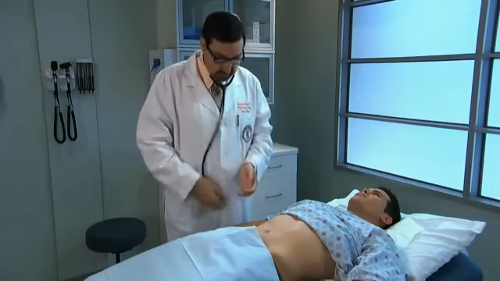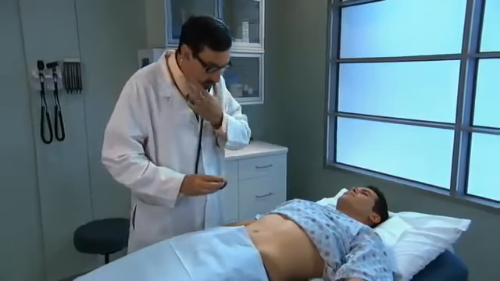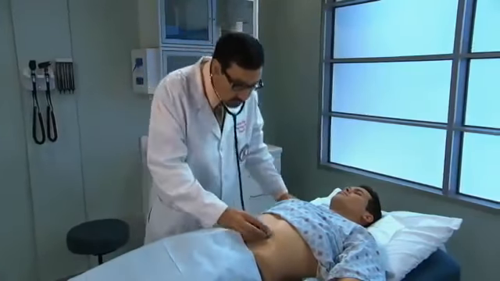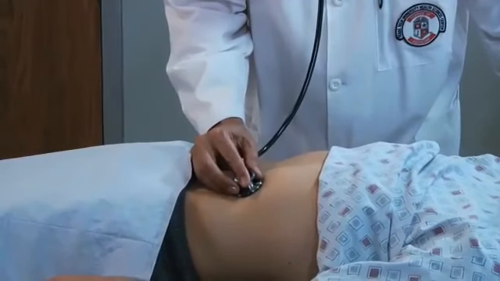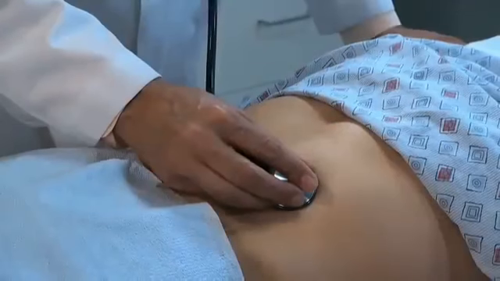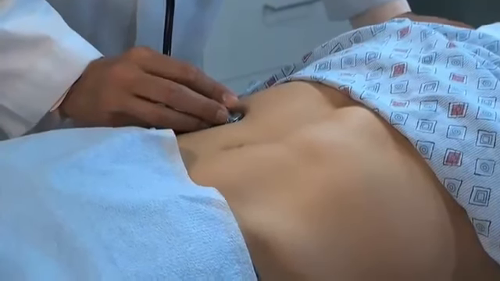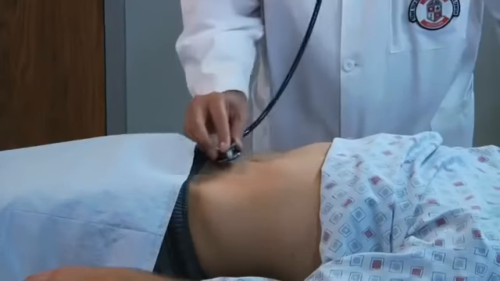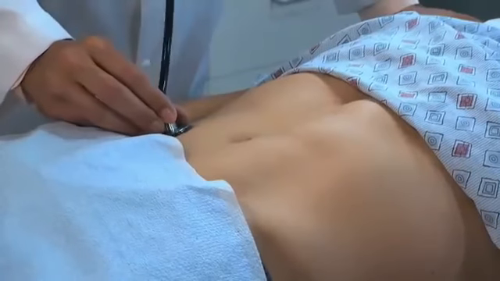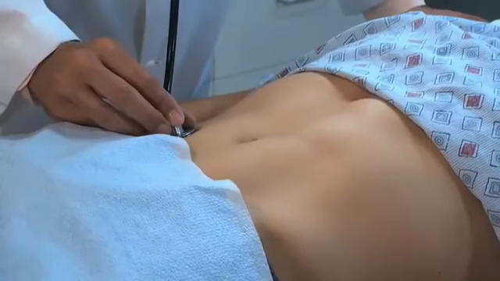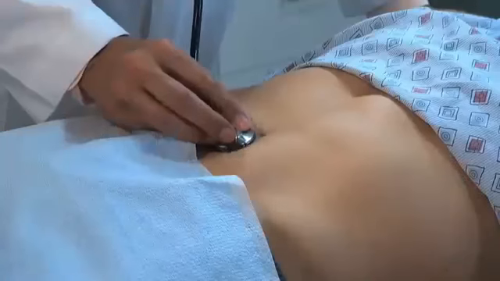Warm your hands and your stethoscope. Listen for bowel sounds by placing the diaphragm of the stethoscope gently over each quadrant. Listen to the abdomen before performing percussion, because these maneuvers may alter the frequency of bowel sounds. Occasionally, you may hear the normal stomach growling. If the patient has high blood pressure or atherosclerotic disease, listen in the epigastrium over the aorta.